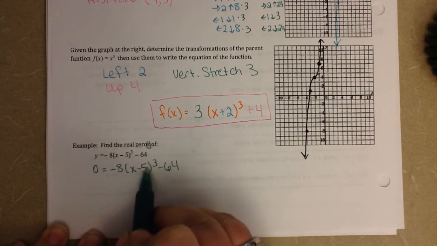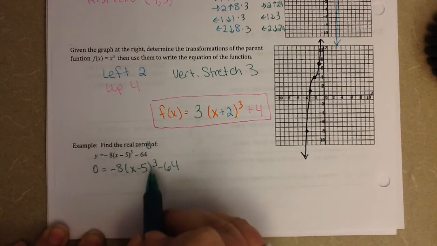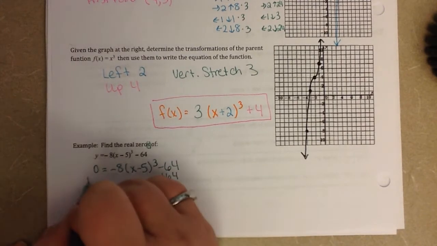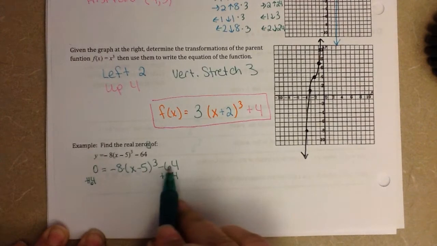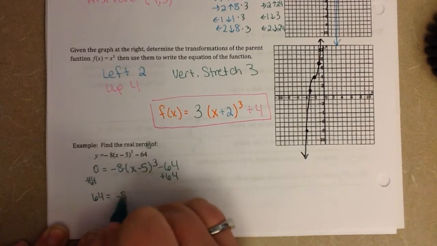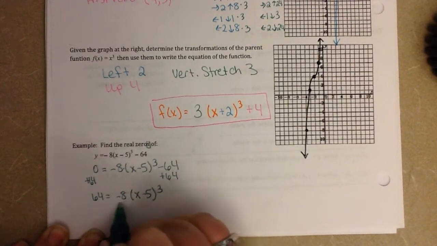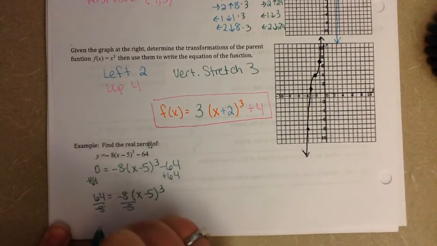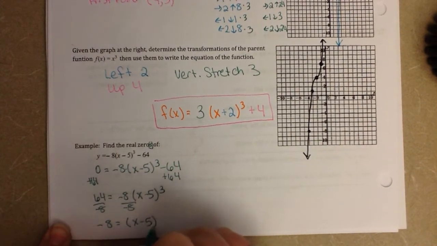So x is being protected inside this parentheses and cubed, so I need to get everything out of the way so I can get rid of that cubic. So add the 64 because the 8 is being multiplied, so you would first undo subtraction before you would undo multiplication. So 64 equals negative 8 times the quantity x minus 5 to the third. Now I have to undo my multiplication. Negative 8 equals the quantity x minus 5 to the third.